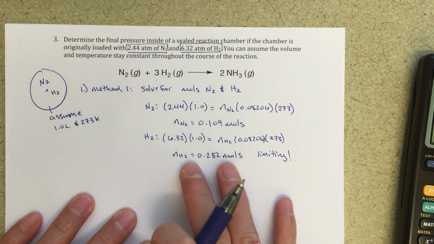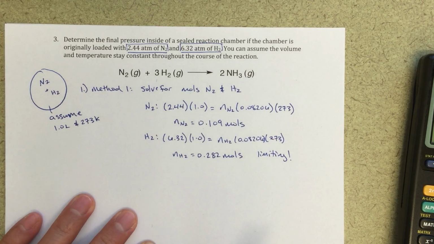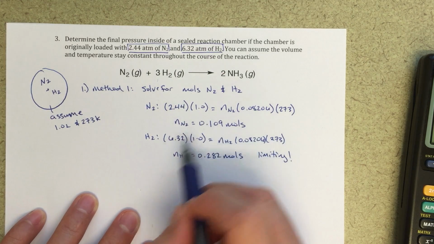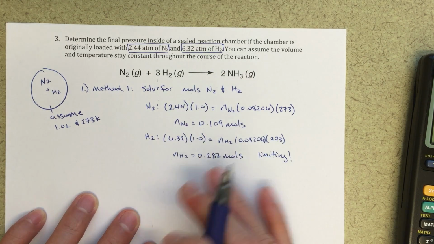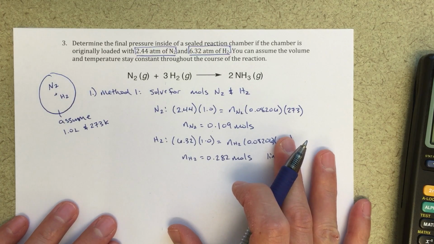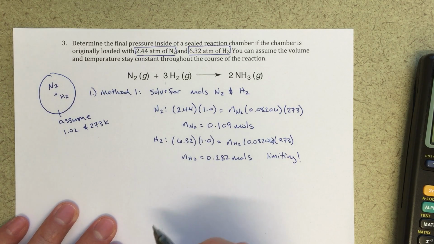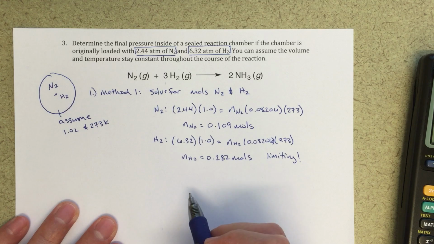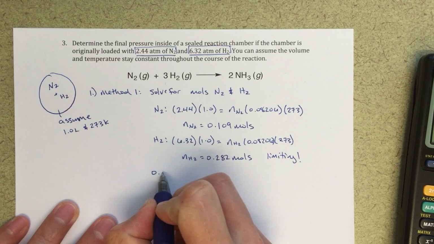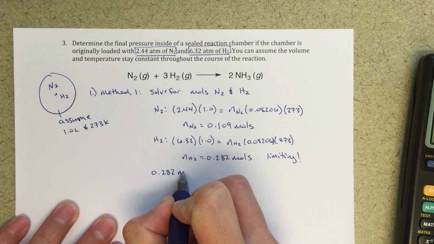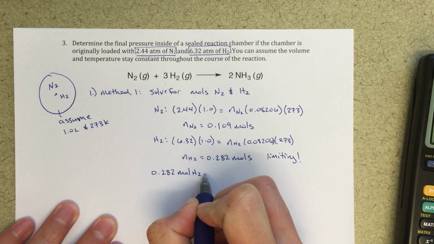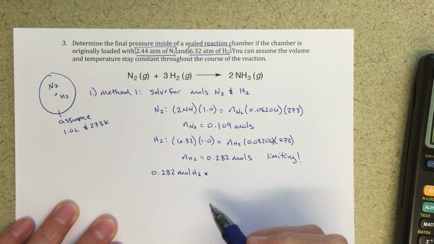All of this H2 is going to be converted into NH3. I am going to, however, have some N2 left over, and we're going to have to take that into account in just a minute. So the next thing that I would do is say, okay, if this is my limiting reagent, and I've got 0.282 moles of H2, how much NH3 am I going to form?